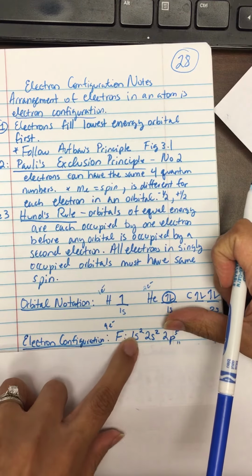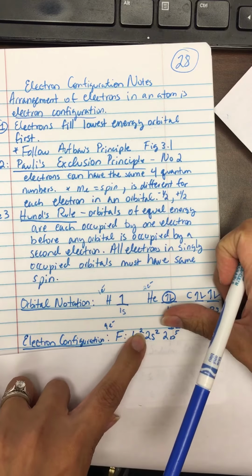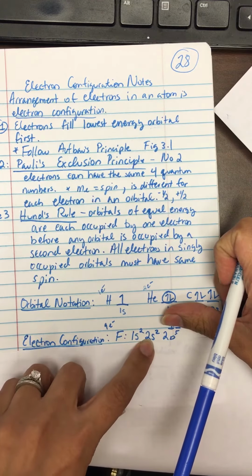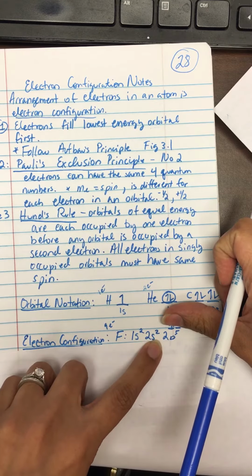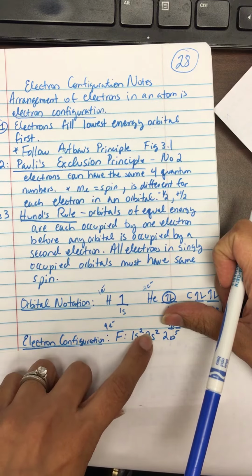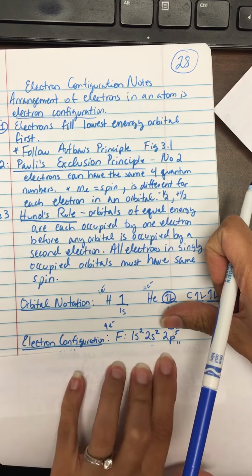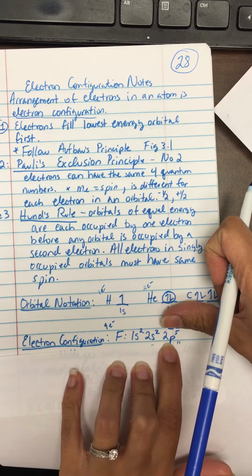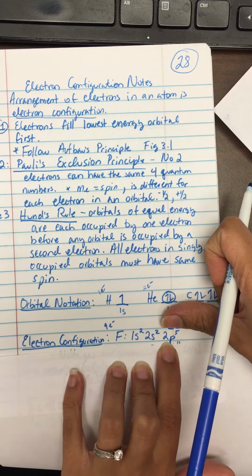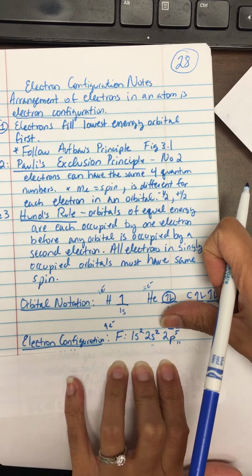In the first orbital, 1s, we put a 2 on the top denoting 2 electrons can go in there. In the second one, the next 2 electrons can go in the 2s orbital, so we would put 2s2. And then we have 5 electrons left. Those are going to go to the third highest energy level, which is 2p, so we would say 2p5, those last 5 electrons.